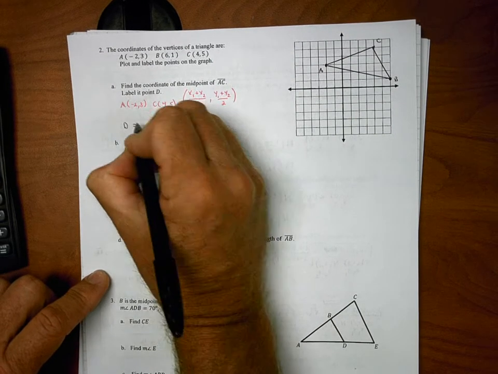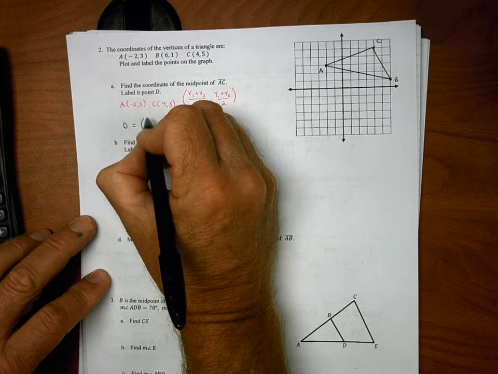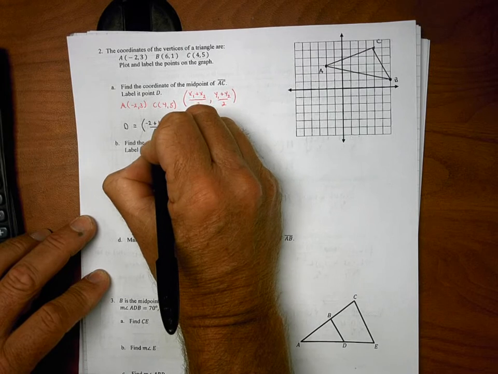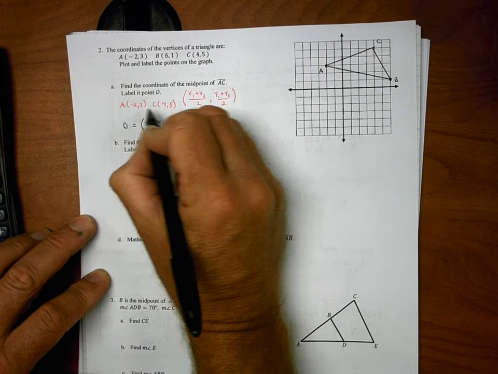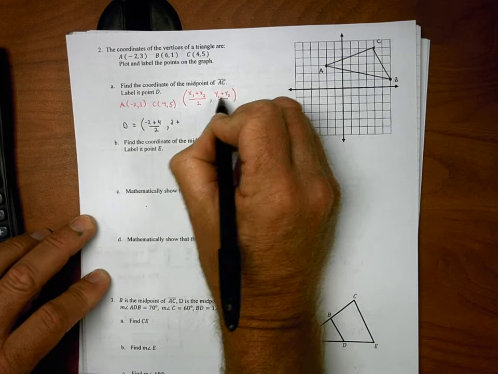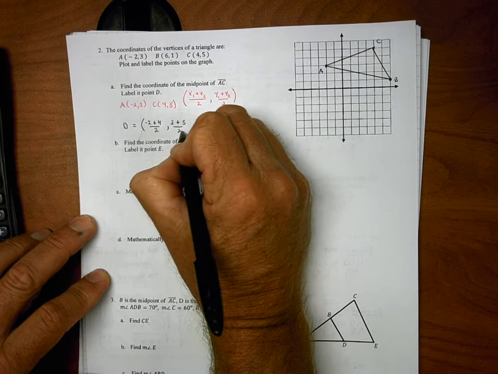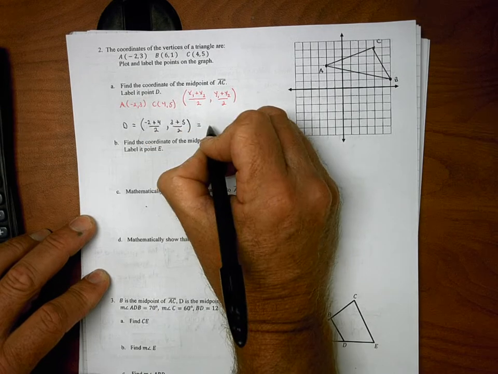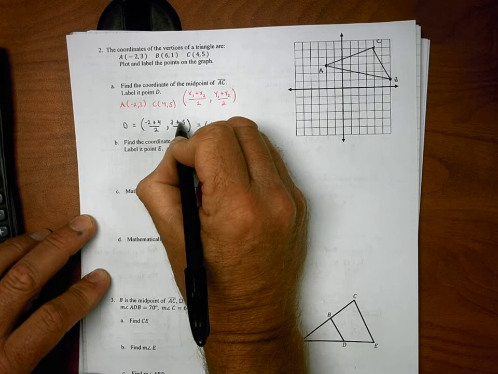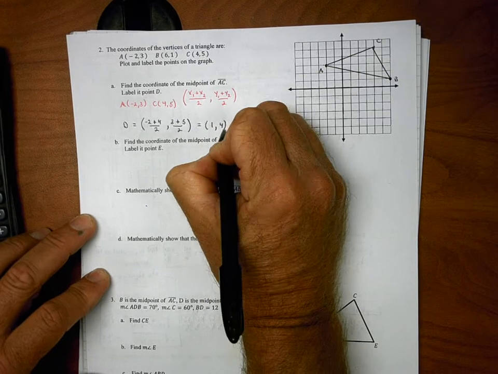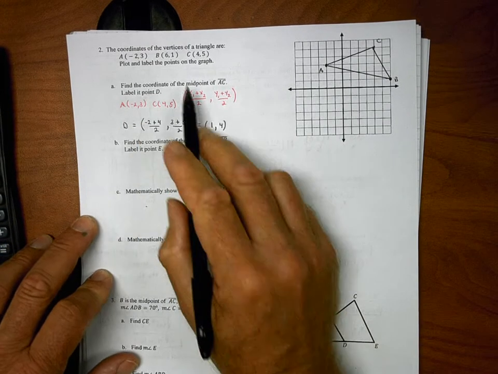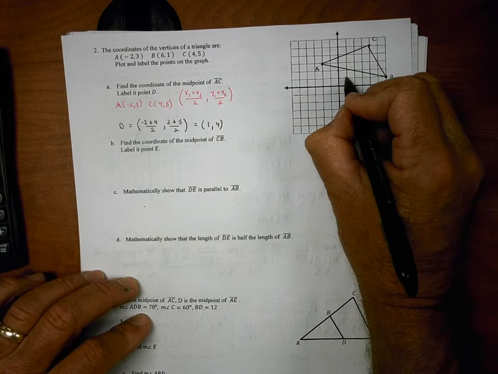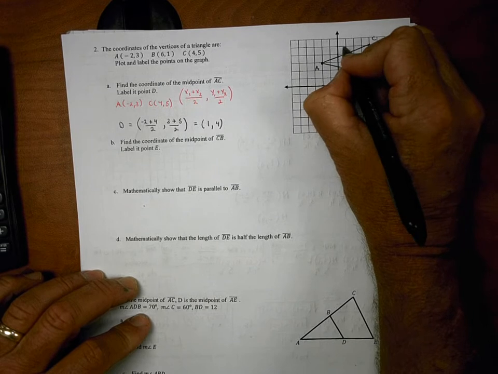So D would be equal to x1, which is -2, plus x2, which is 4, divided by 2, comma, y1, which is 3, plus y2, which is 5, divided by 2. So that means D's coordinates are -2 plus 4, that's 2. 2 divided by 2 is 1. 3 plus 5 is 8. 8 divided by 2 is 4. So D's coordinates are 1, 4. So I'm going to plot this on my graph. I'm going to label it as D. Over 1, up 1, 2, 3, 4, right there, that is point D.